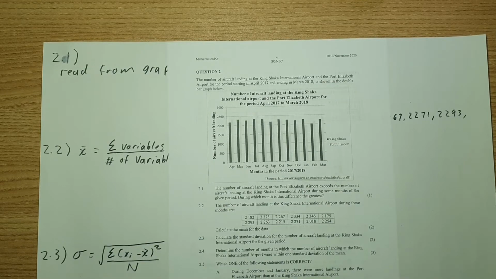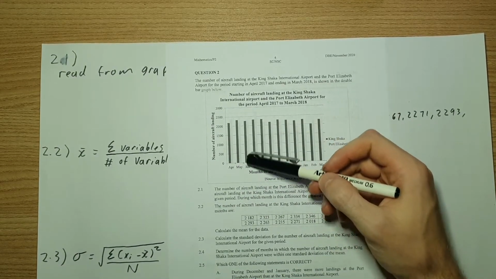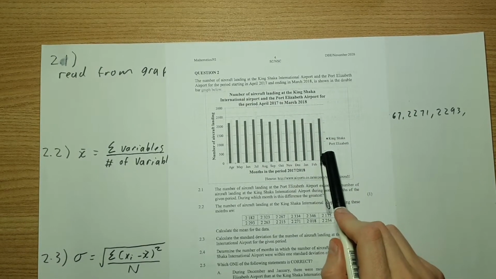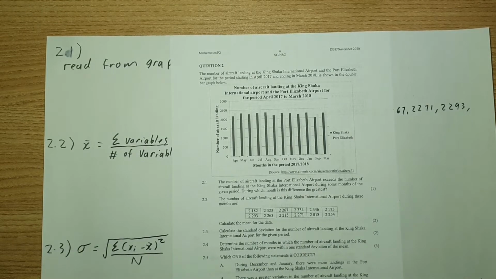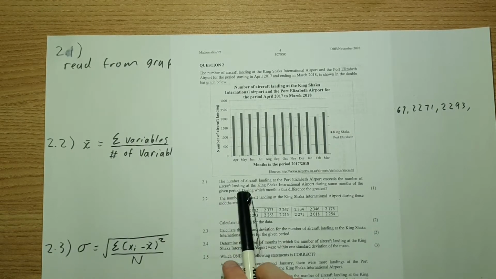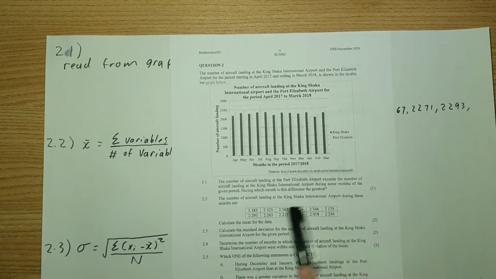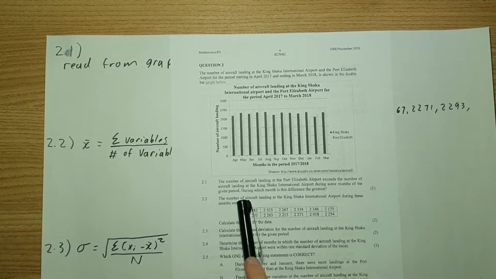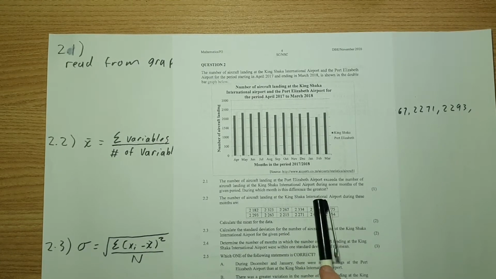If it's not too clear, there are bars running next to the black bars in a light grey, which indicate the Port Elizabeth numbers of aircrafts landing. So let's have a look. 2.1 says the number of aircrafts landing at Port Elizabeth airport exceeds the number of aircrafts landing at King Shaka International Airport during some months of the given period. During which month is the difference greater?